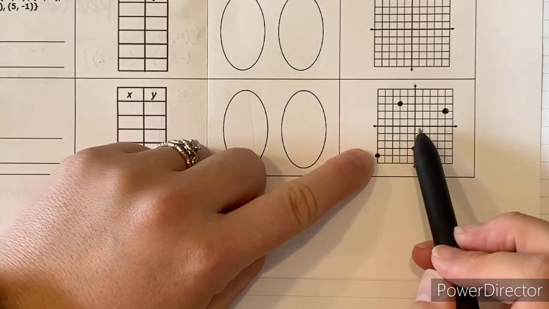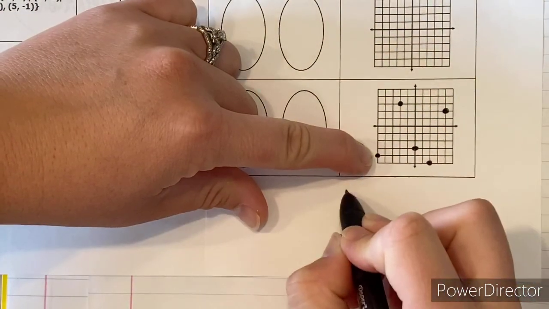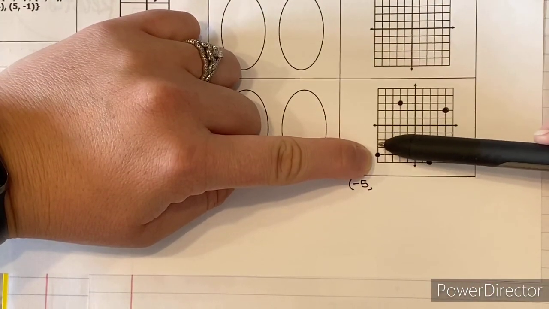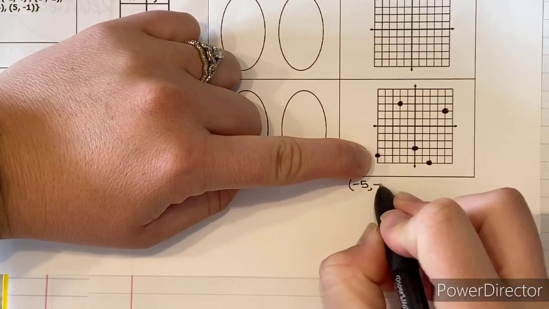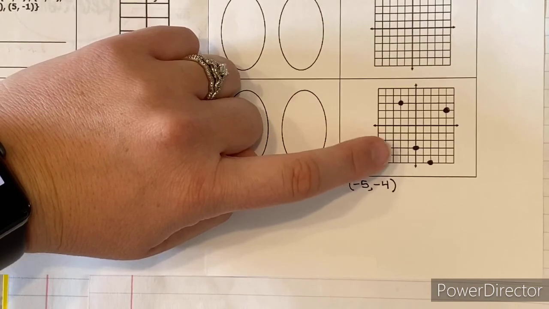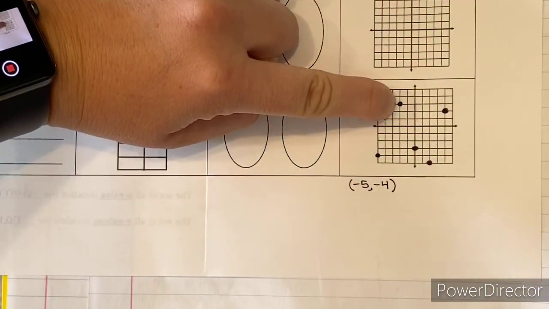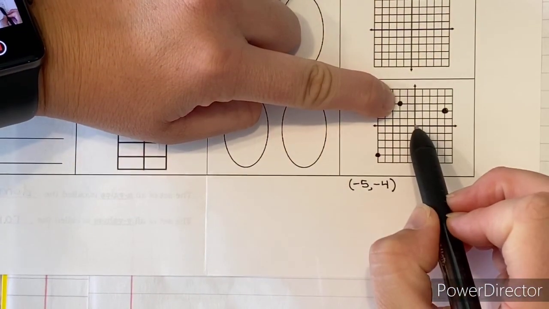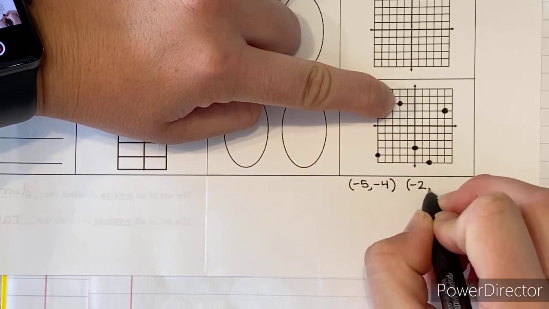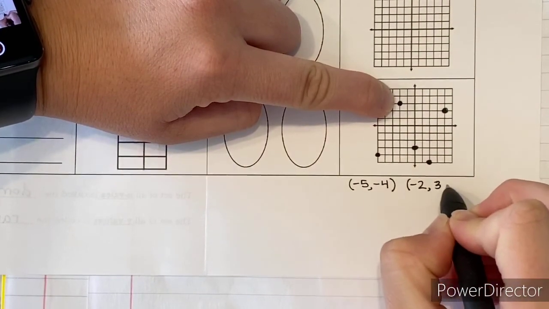This one is the first one. So that's negative 1, 2, 3, 4, 5. Negative 5. And then I go down 1, 2, 3, 4. So that's negative 5, negative 4 for the first one. So that one's done. So then I'm going to keep going to the right. So I'm going to get that dot next. So this one is negative 1, 2. So negative 2. And then I got to count 1, 2, 3. Positive 3.